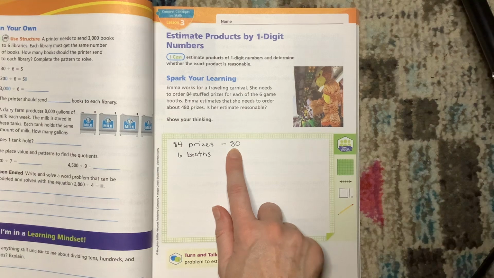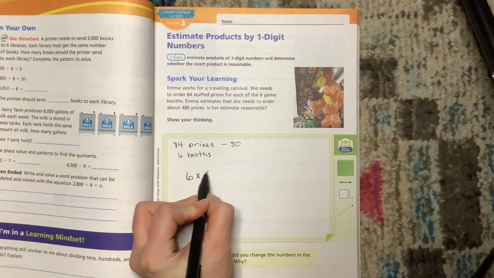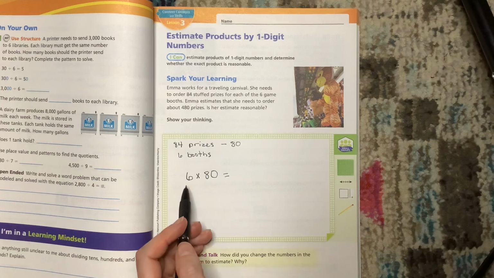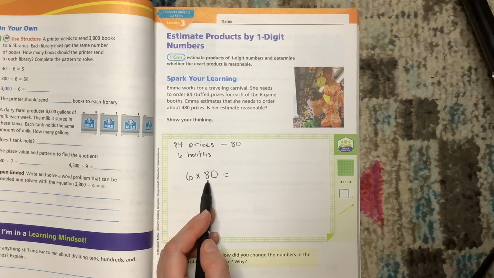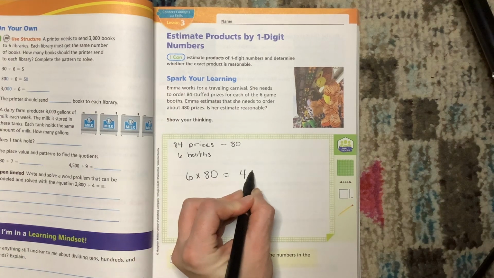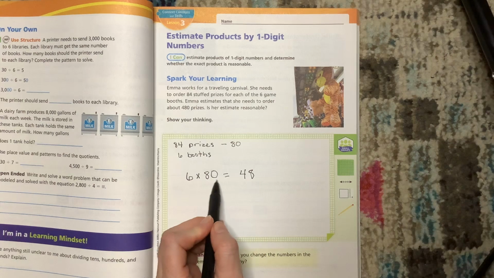So I'm going to say 6 times 80 equals the same thing as 6 times 8, which is 48, and you add your 0.